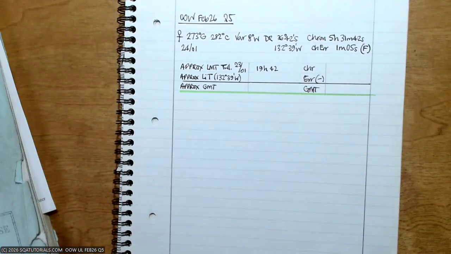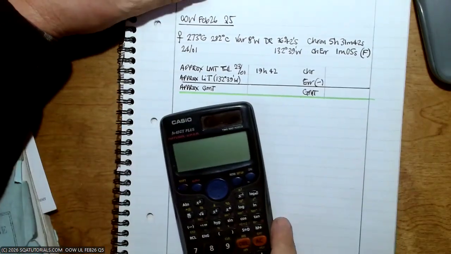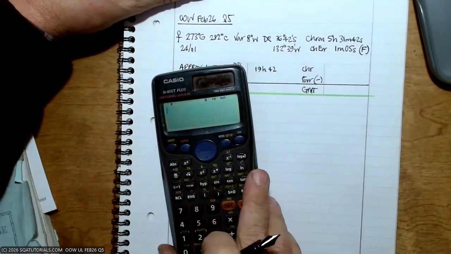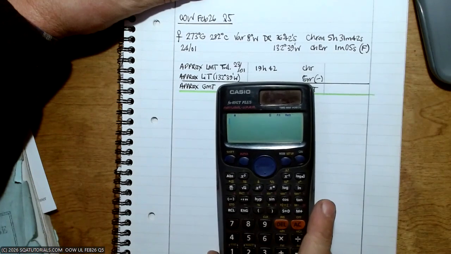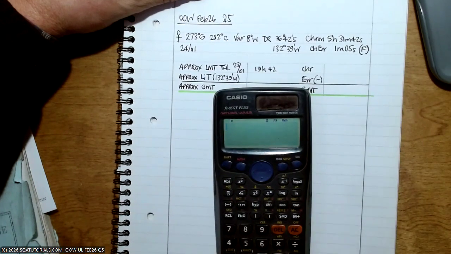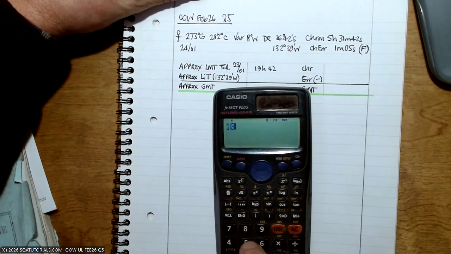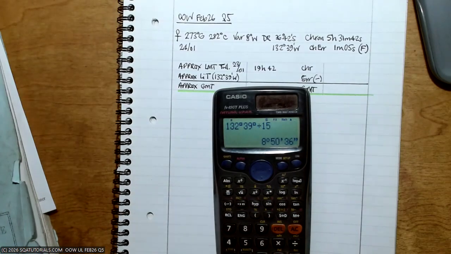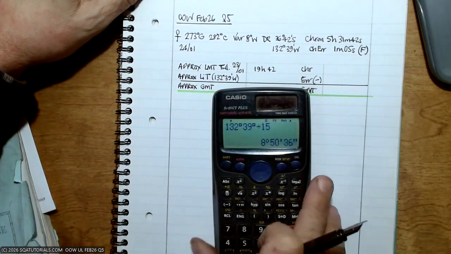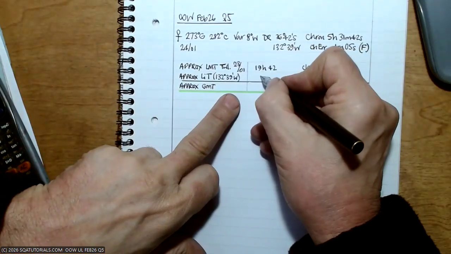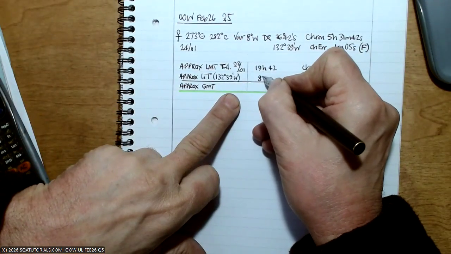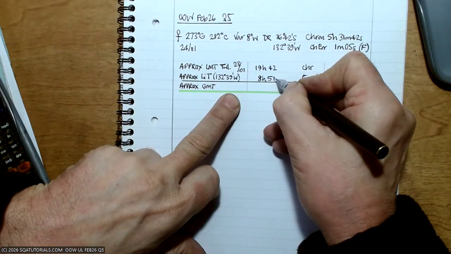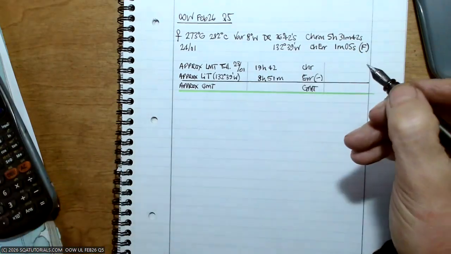So now I'm going to apply my longitude in time, which is 132 degrees 39 minutes. I'll divide that by 15, and that's going to give me a longitude in time of 8 hours and 51 minutes.